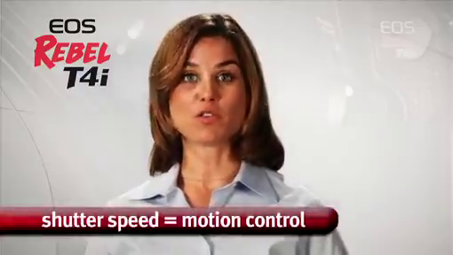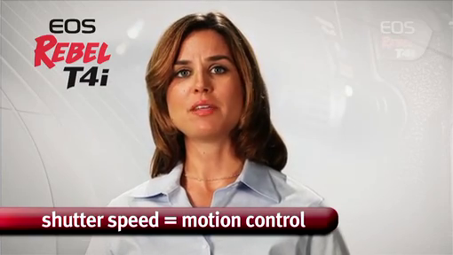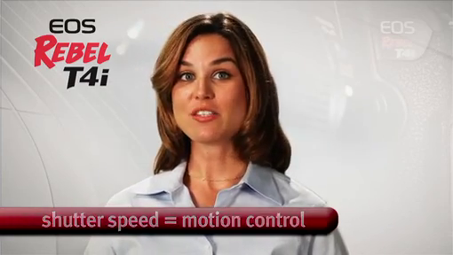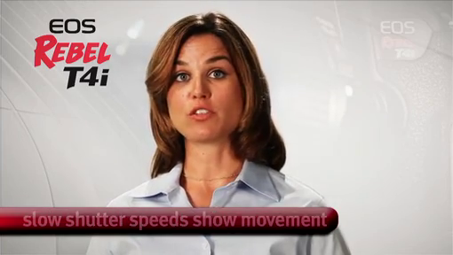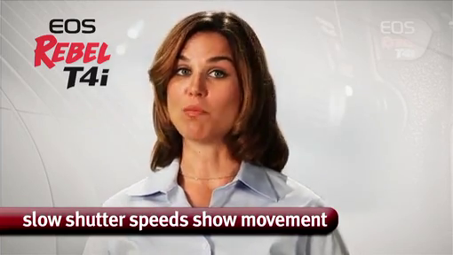Shutter speed controls motion. It refers to the amount of time the image is on the sensor. A high speed, like 1/1000th, will freeze action, and a slow shutter speed, like 1/60th, will show movement.